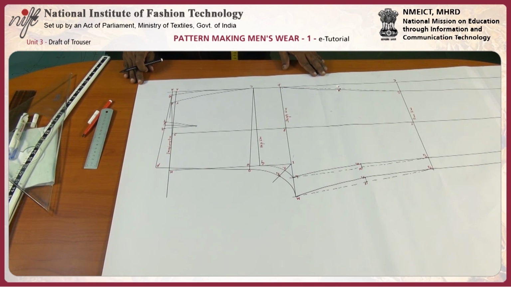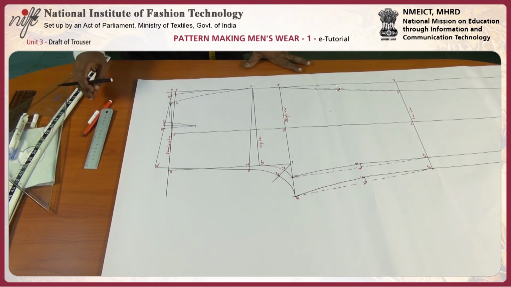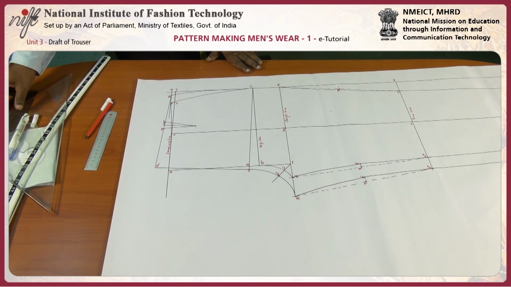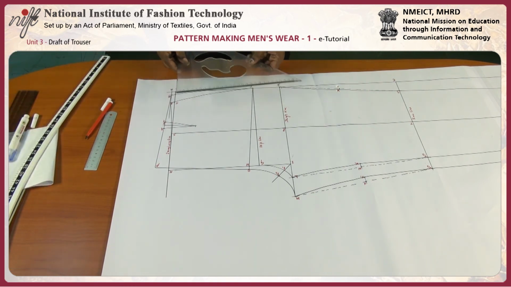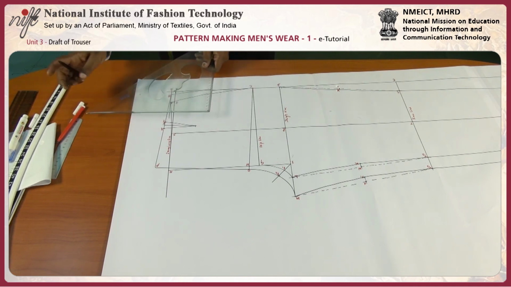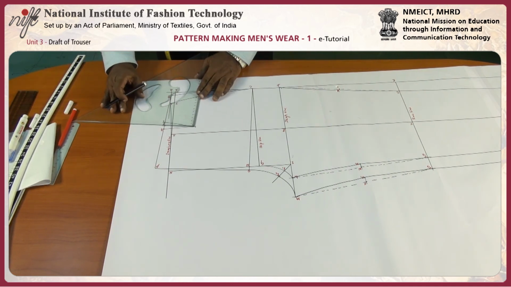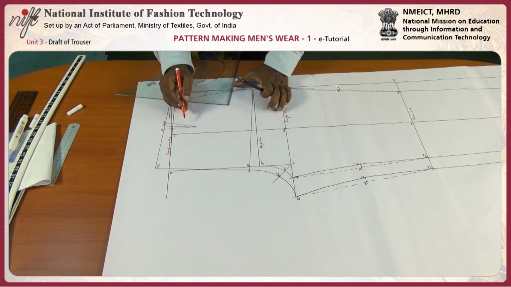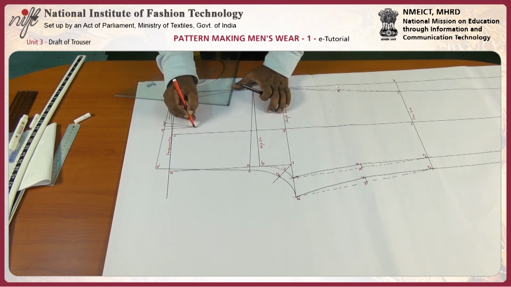Next, let us move to welt pocket placement at back. Draw a line perpendicular to the line Y, Y3 to obtain the line Z and Z1. This will be Y3.